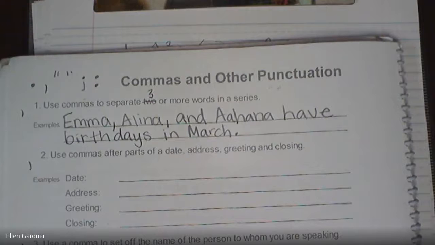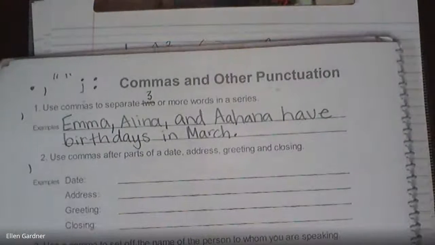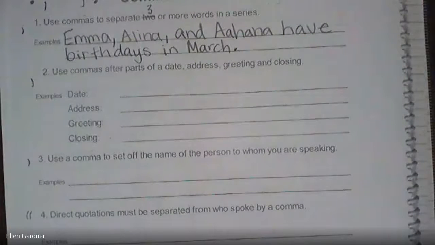Nice job, Krish. Okay. That is all we're going to write today. We are going to write a little bit more tomorrow and the next week when we get back from spring break.